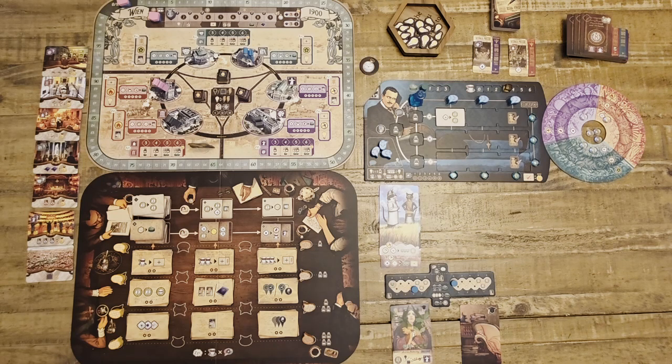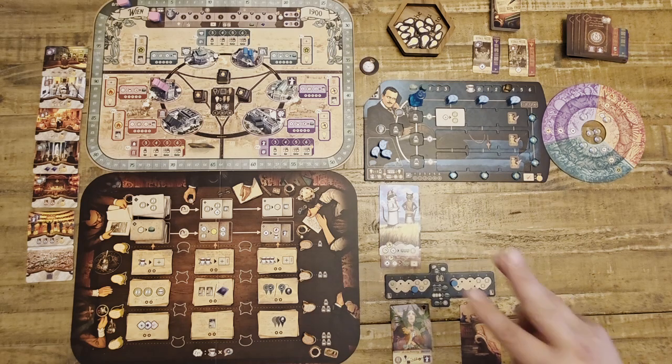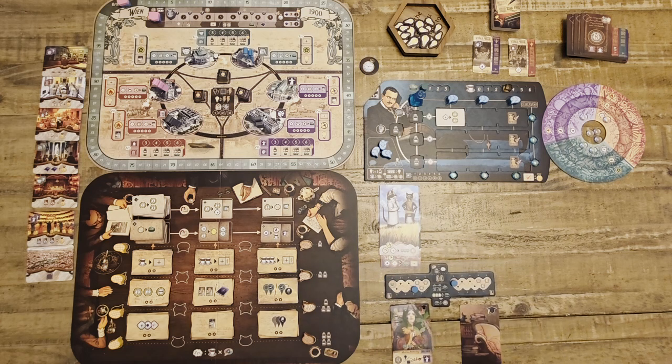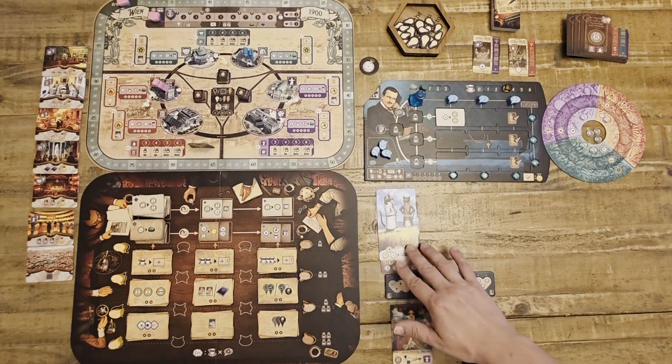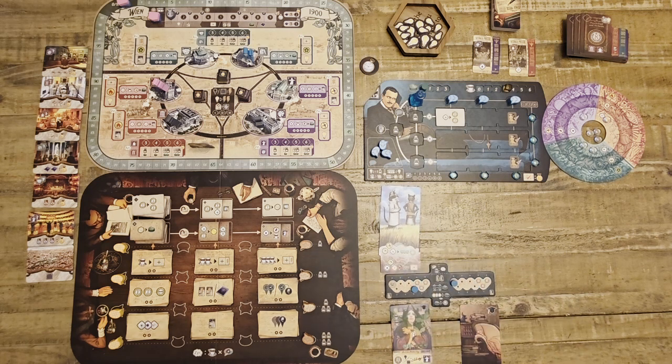So a turn consists of a possible 3 things to do, okay? The first is to state ideas, the second is to recall ideas, and the third is to treat patients. All right, so we're going to go through each of those.